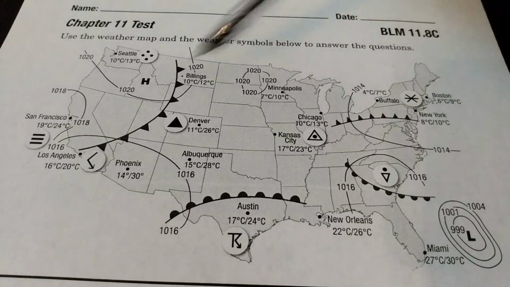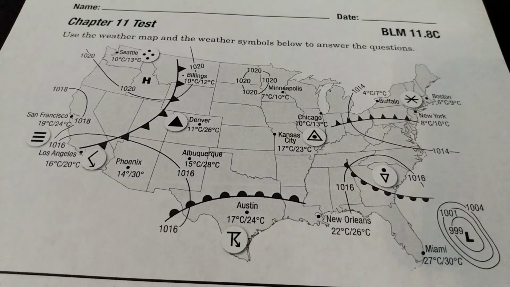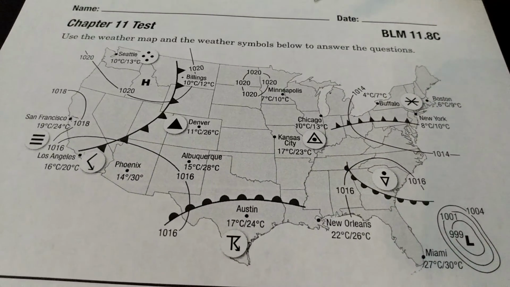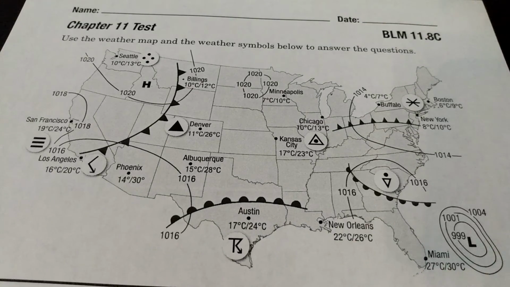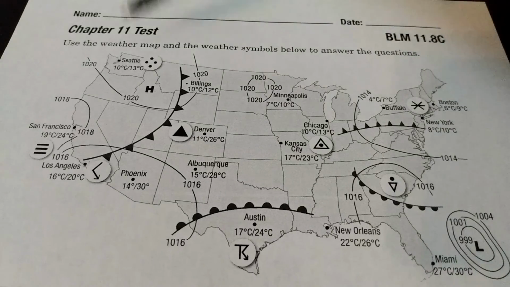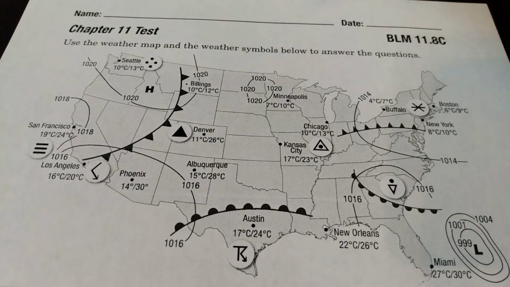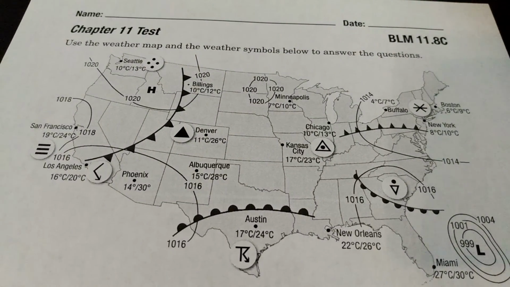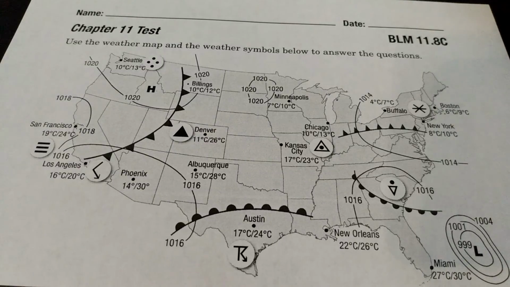All you've got to do is look on the map and see. If it's asking which cities are near an area of high pressure, well, that would be easy. You just look and you can tell. All right, so hopefully that was helpful, and good luck.